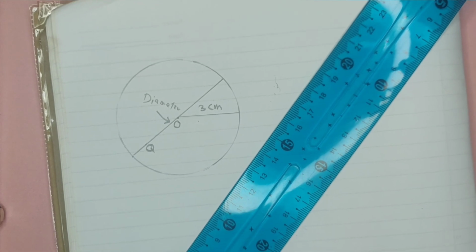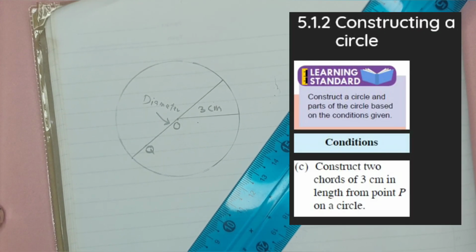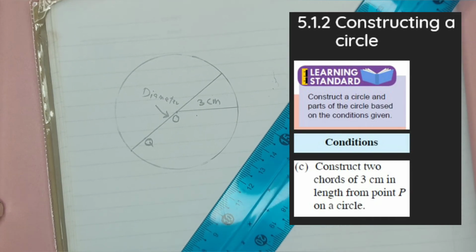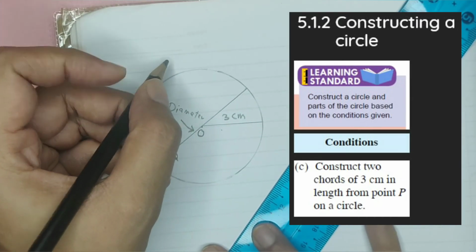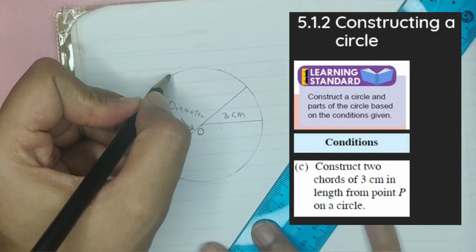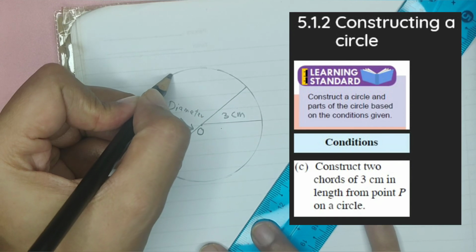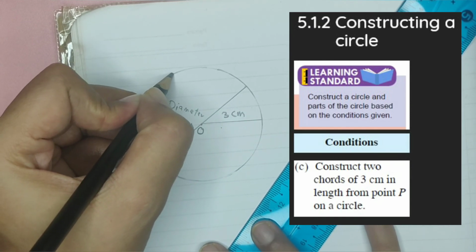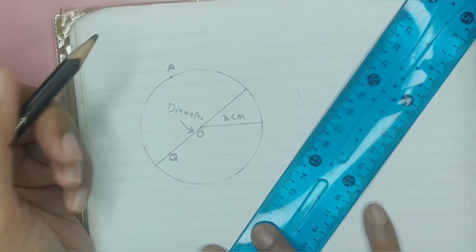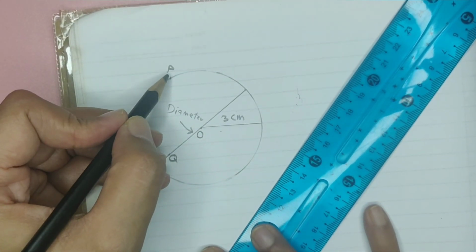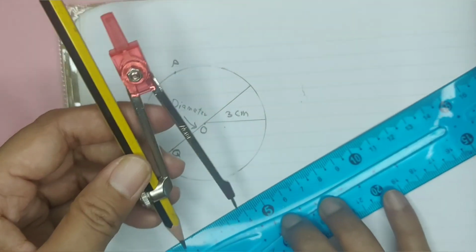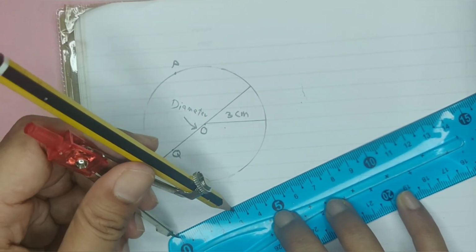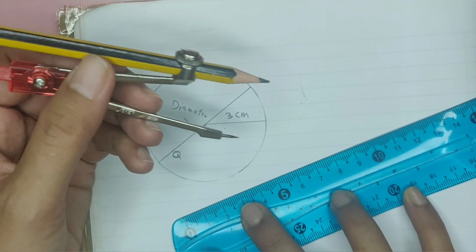For condition C, we need to construct 2 chords of 3 cm in length from point P on a circle. So we just pick any point P that is on the circumference of the circle. This is P, I'm choosing this one as P. Now, using our compasses, we measure 3 centimeters. This is 3 centimeters.